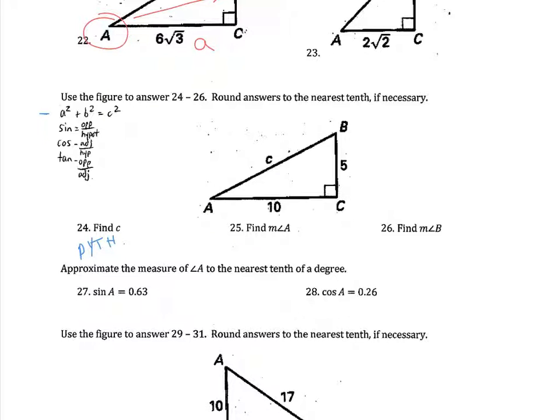For 25, we want you to find the measure of angle A. So you could use one of these, sine, cosine, tangent, to figure it out. Really, you could pick either one you want because you're going to have all 3 sides of the triangle. Same way with angle B. For 26, they want you to find that one, and you again could pick any one of those 3 to use. If you have questions, see Mr. Hepner.